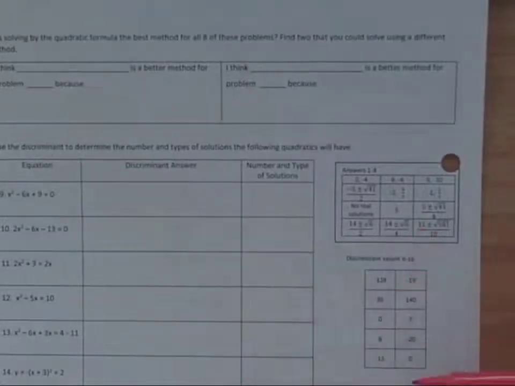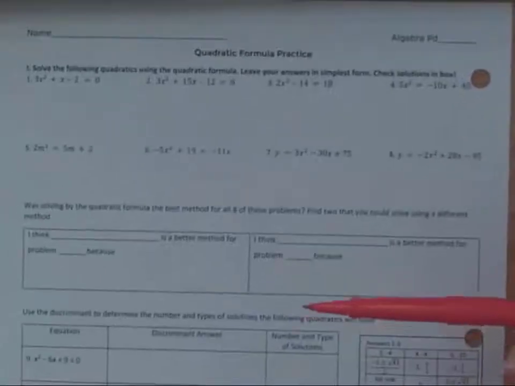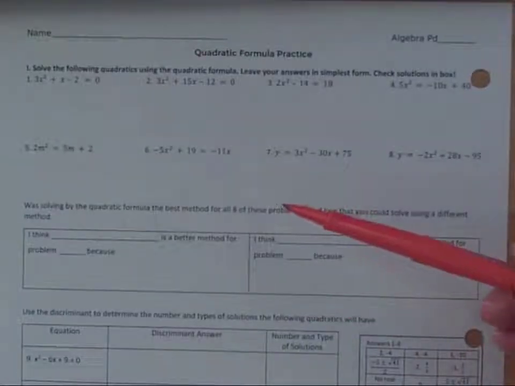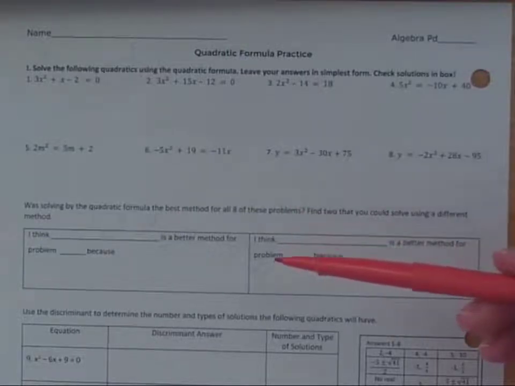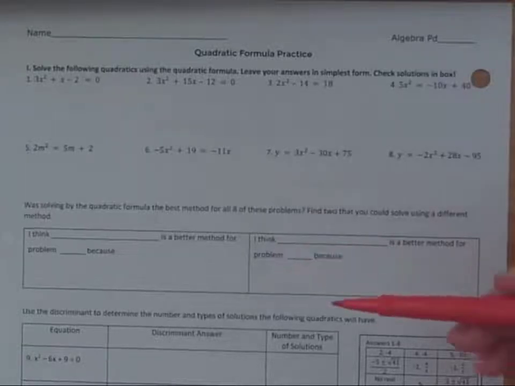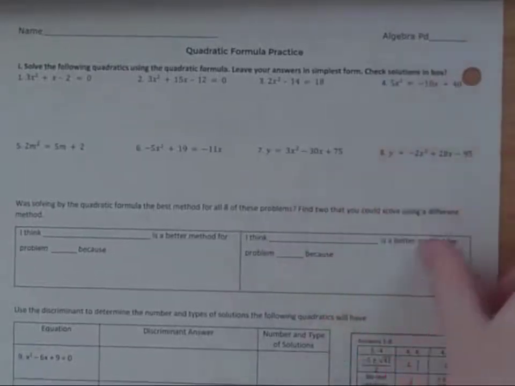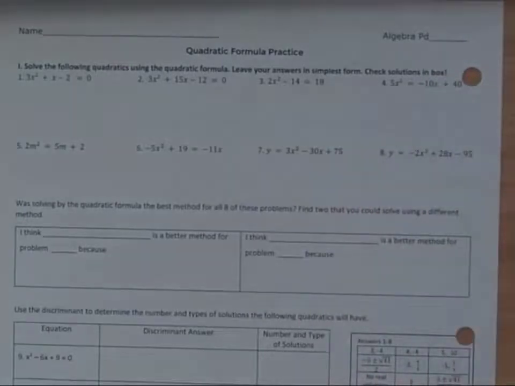Now, one really good question is, should you always use the quadratic formula? The answer is no. But I want you to think about that while you're using it. Is that your favorite method? Is it faster? Is it working for you? Does it work every time? Yes. But should you use it every time? No.